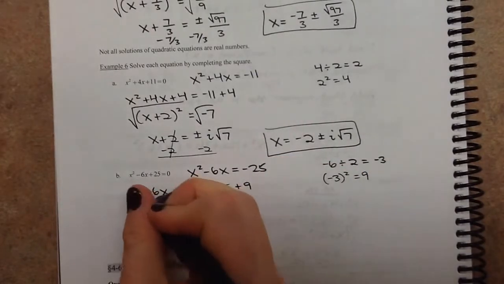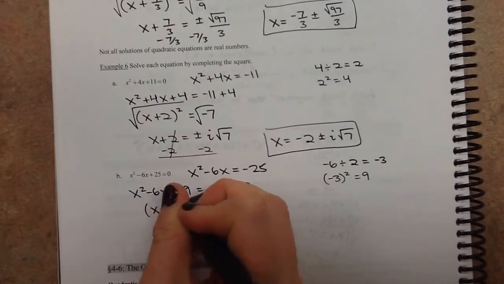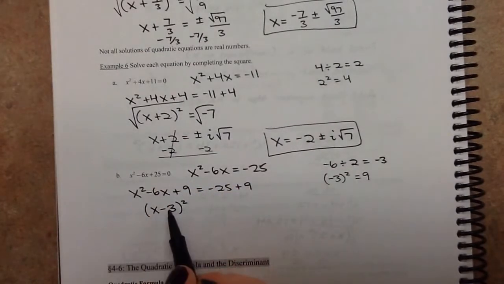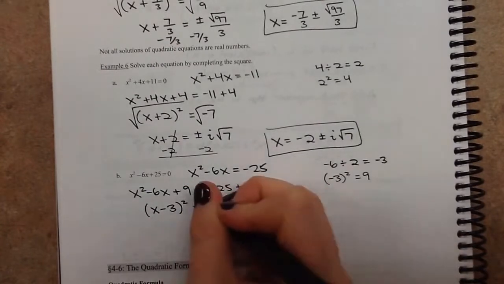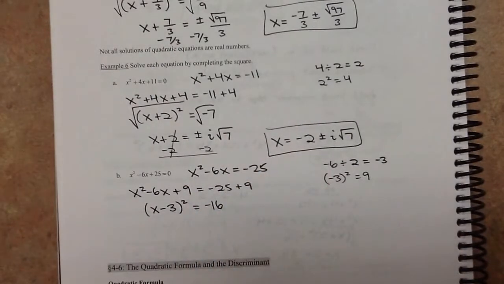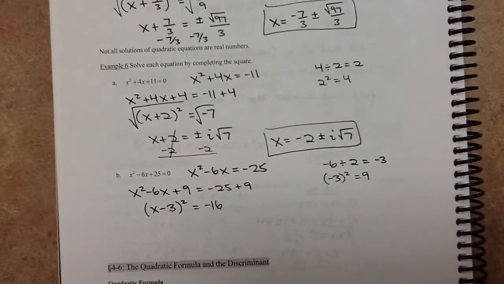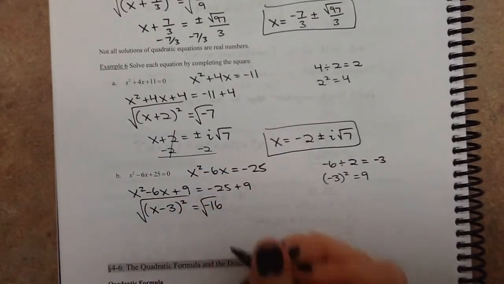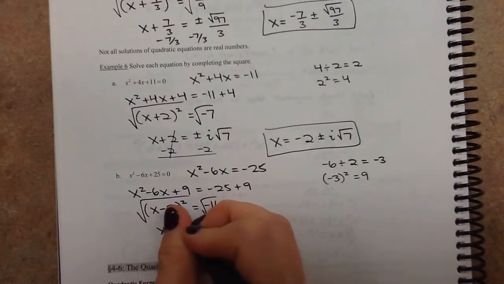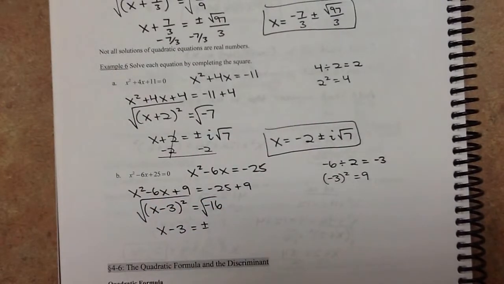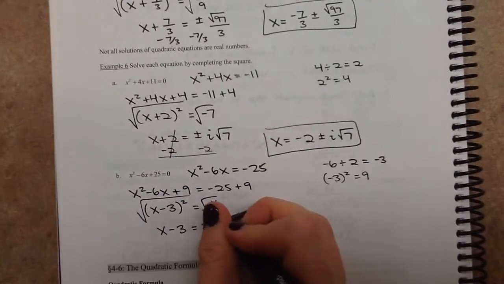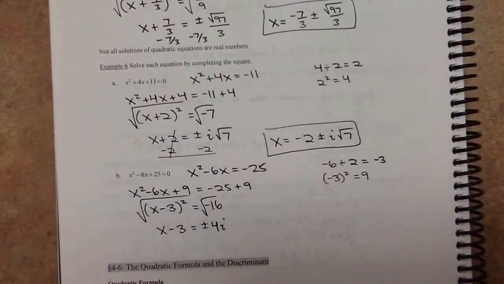Okay, so my left-hand side, I can write this as x minus 3 quantity squared. Remember, the trick is that the negative 3 is half of negative 6. And when I simplify my right-hand side, I get negative 16. So I'm just a step or two away here. I square root, use my square root property. I have just the x minus 3 on the left. Don't forget your plus or minus every time you square root. And then the 16 actually comes out evenly. The square root of 16 would be 4, and the square root of that negative 1 would leave you with an i.